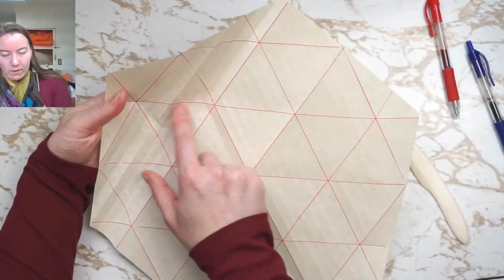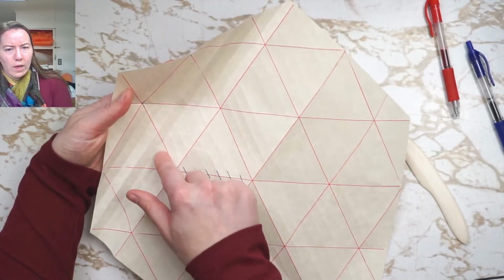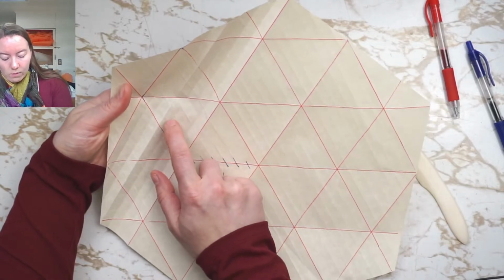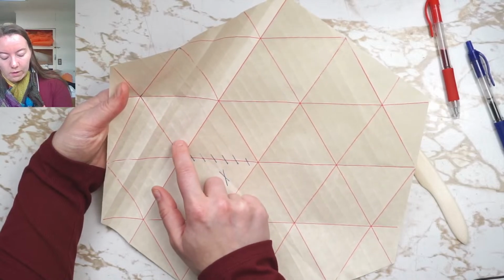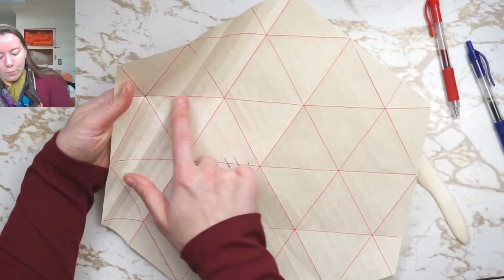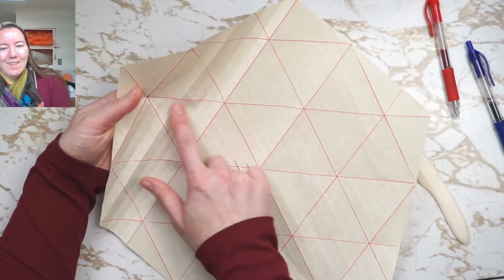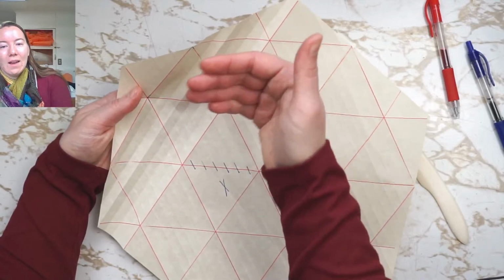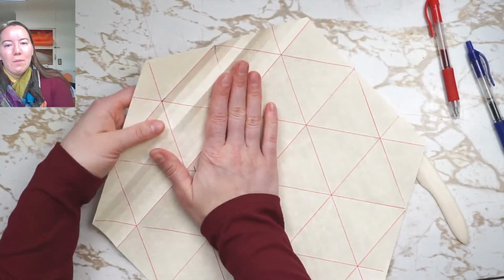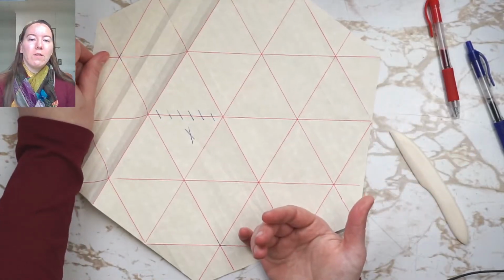So say in this whole triangle, we have all of the grid intersections already. So we've got here and here and here and here and here and here and here and here and here and here. And we'll be able to use that many points of reference as a line to fold and basically just propagate the third direction all the way across.